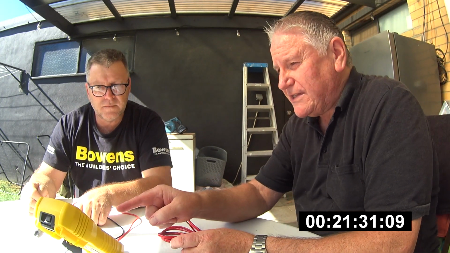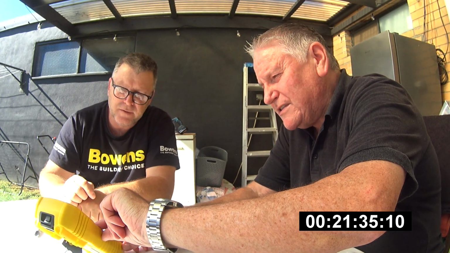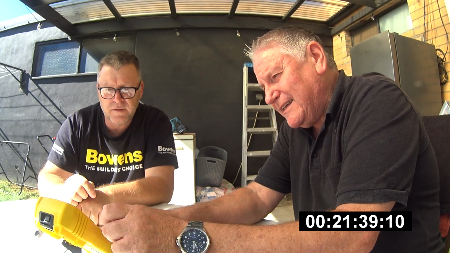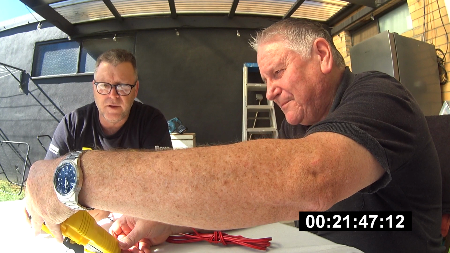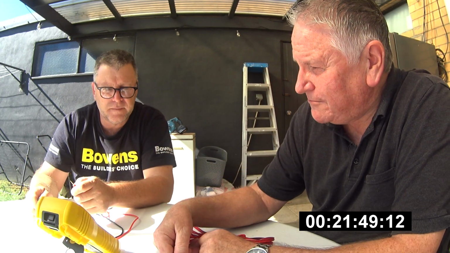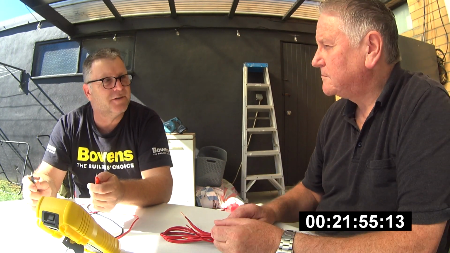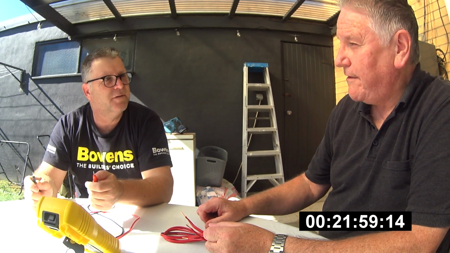So we're still going to use our resistance, which we're on at the minute. But this time we're going to use the buzzer function. So that little function button there, if you push that twice, so you push it, and again. See how it's got that little symbol up the top? Put the probes together, and there's the buzzer. So once it completes a circuit, so to speak, it'll buzz. And if it's broken, it won't buzz.